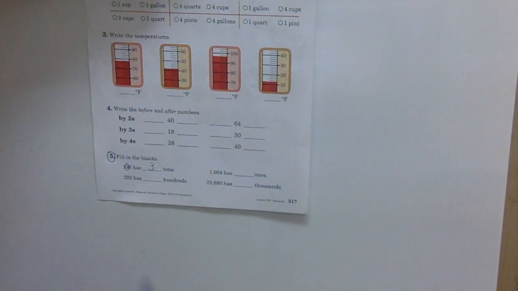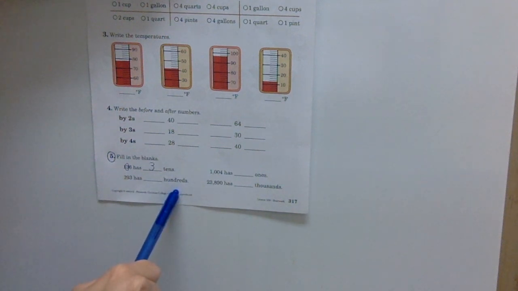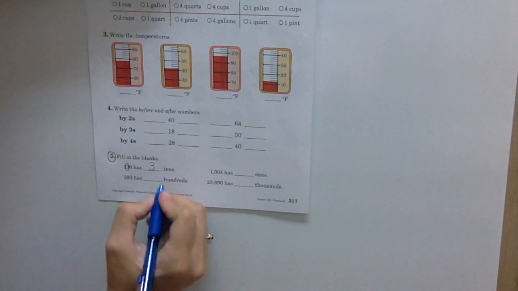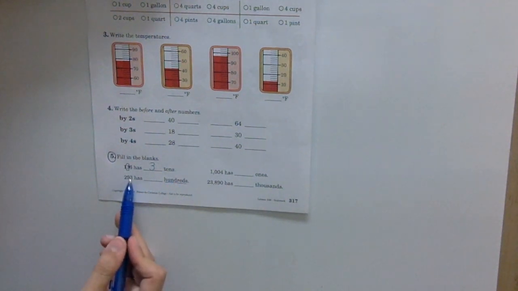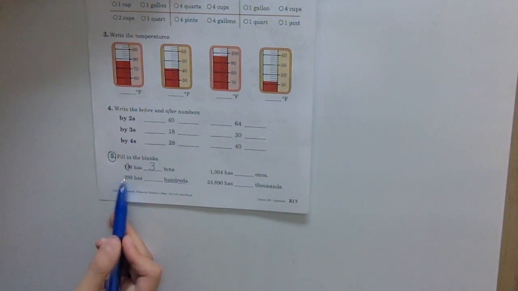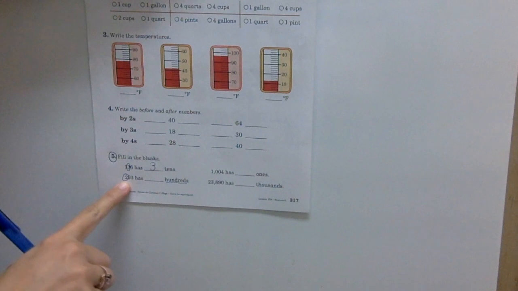Okay? 293 has blank hundreds. We're going to go to the hundreds place. Pay attention to what they're asking. Hundreds place. Let's start in the back. Ones, tens, hundreds. Found it. We're circling that number. How many hundreds does it have? 2.